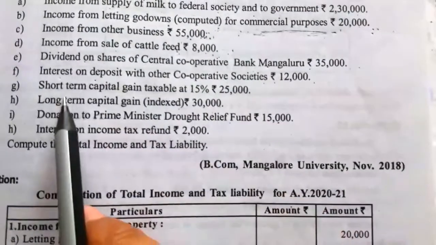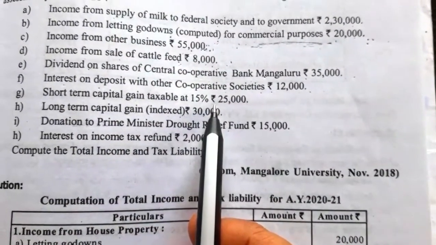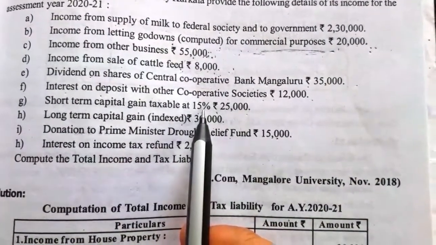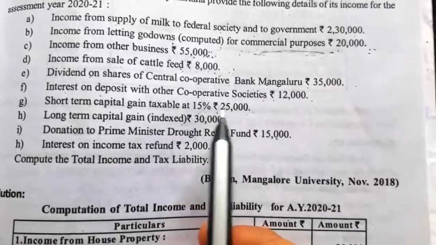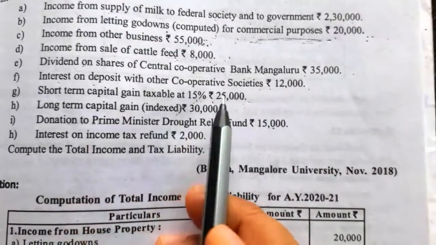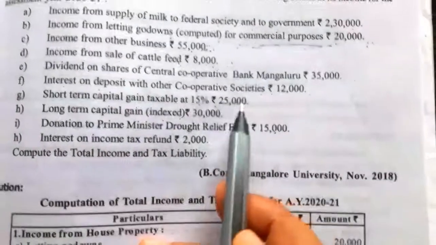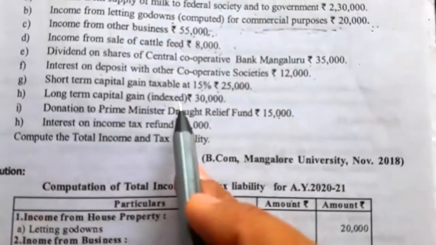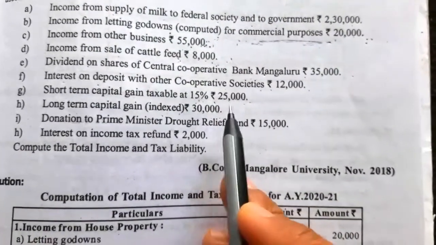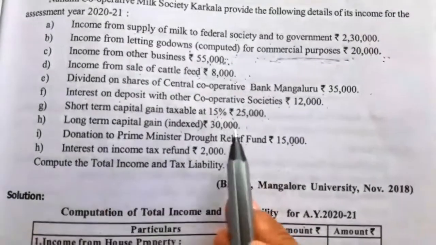Short term capital gain we have to tax under the head capital gain, and while calculating the tax slab we have to tax at 15% on 25,000. Firstly we have to compute tax on short term and long term. After that we have to apply the tax slab. So long term capital gain indexed 30,000 is taxable under the head capital gain. We have to take it under the head capital gain.